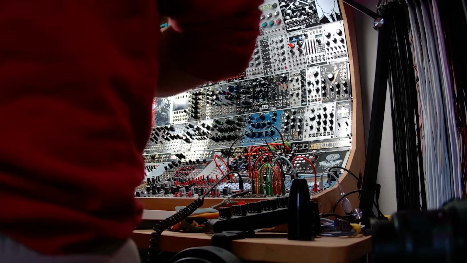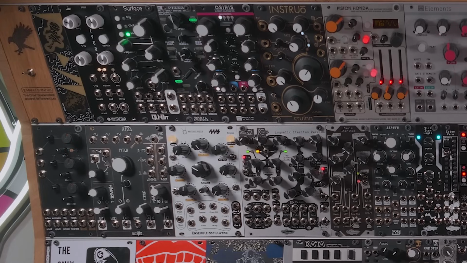Let's get into the oscillator section, the voice section up at the top. Starting from the left, we have the Raw Yaw Media Dizygote. That's a really, really fun oscillator I have done a video on. It kind of has a chiptune vibe, really, really cool. I love my physical modeling, so we have a Qubit Surface to the left of that.